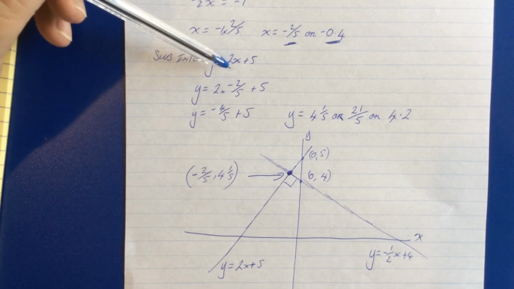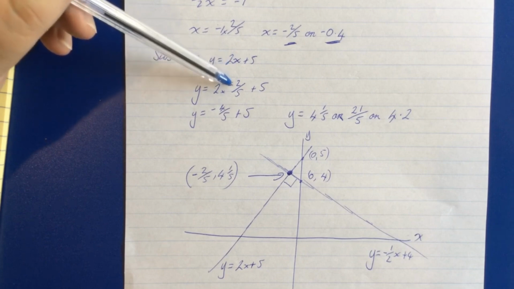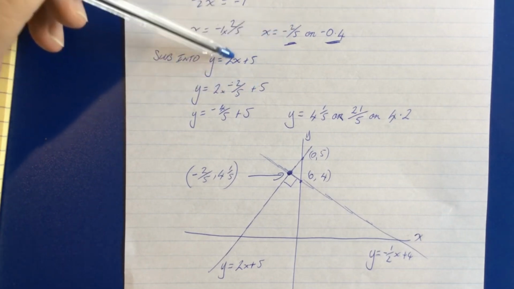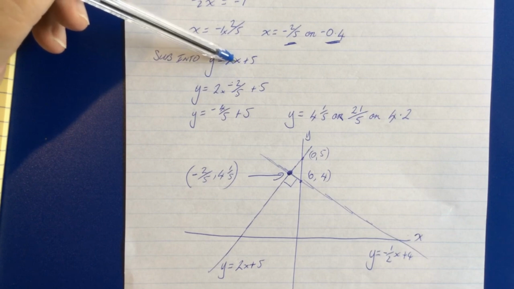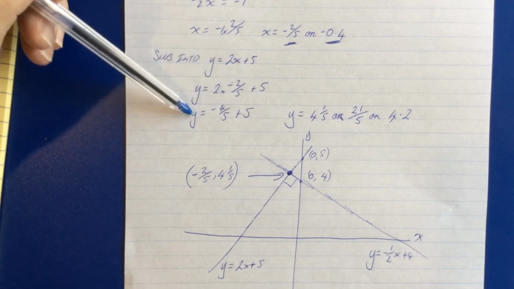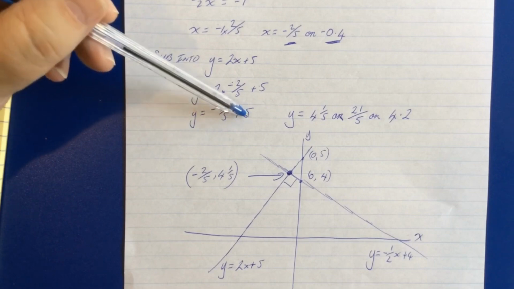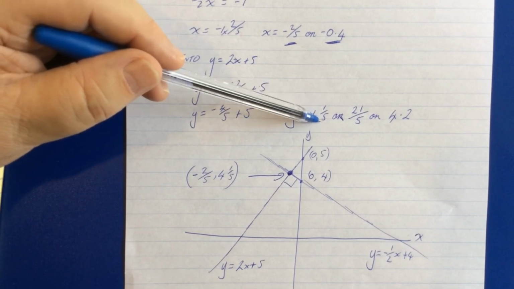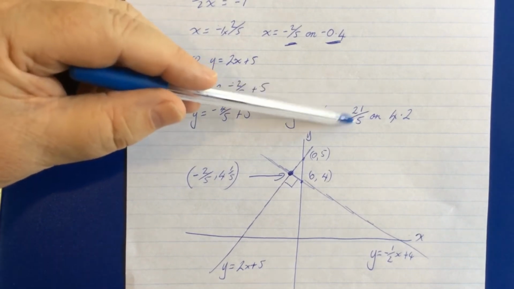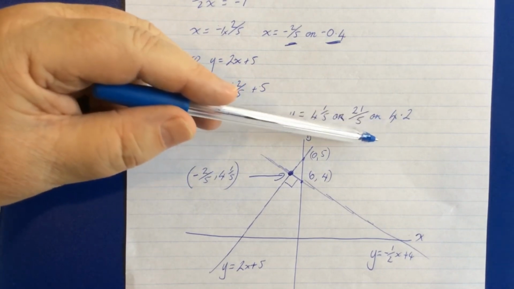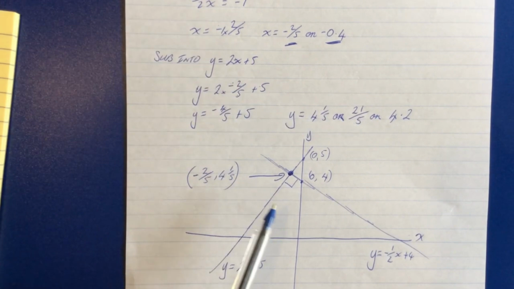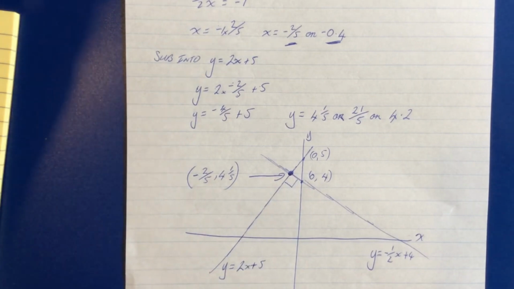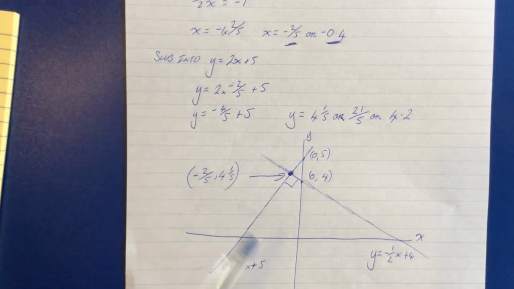Oh dear, age is catching up. 2 times negative 2 over 5 plus 5. That is what y is equal to when we sub that into this equation for x. And with a little bit of work, what we discover is that y is equal to negative 4 over 5 plus 5. Tidy that up, and we get 4 1/5, or 21 over 5, or 4.2, whichever one you want. And what that tells us is that the point of intersection of these two perpendicular lines is at this point.